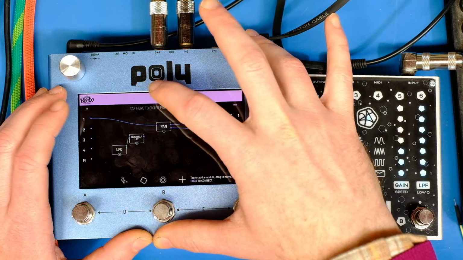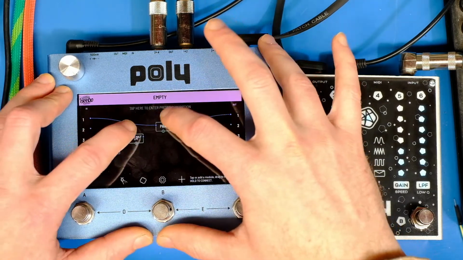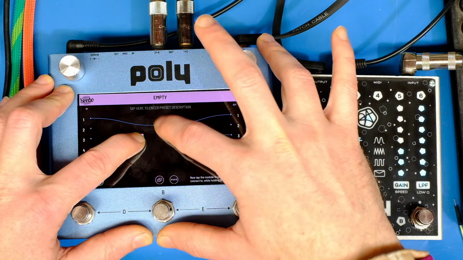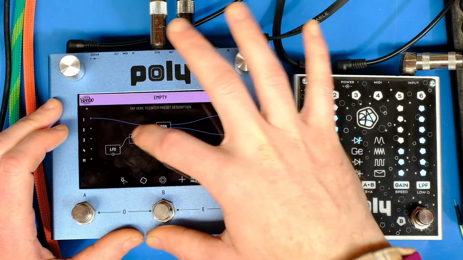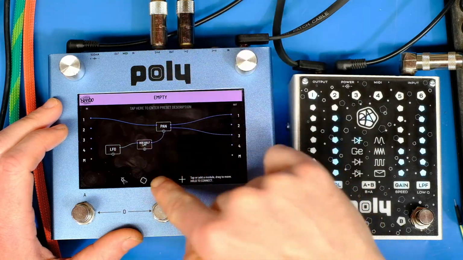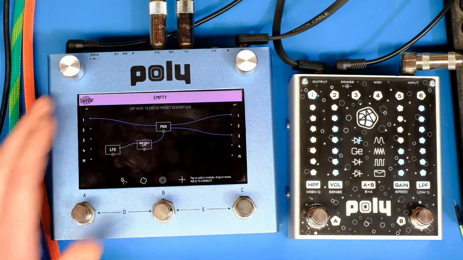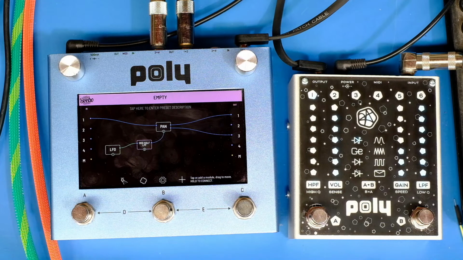In. We want to go to in. And now we want to go from this one to our pan CV. Now we're running our CV into our normal audio filter and into pan.